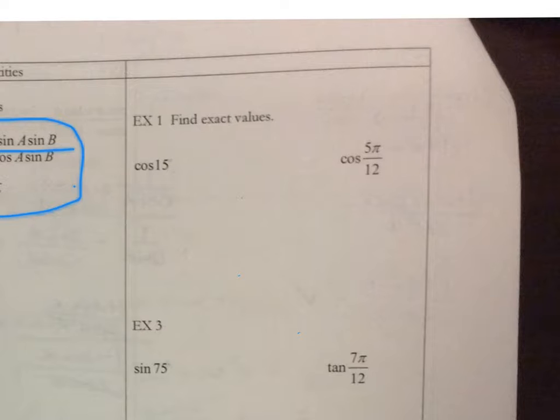Well, now we're in radians. Okay, so we need to find a couple of angles on the unit circle that add up to 5 pi over 12. So if you think about this, here's the way I usually think through this. I think, well, what are a couple angles that add up to 5 pi over 12? Well, 1 pi over 12 plus 4 pi over 12 add up to 5 pi over 12.